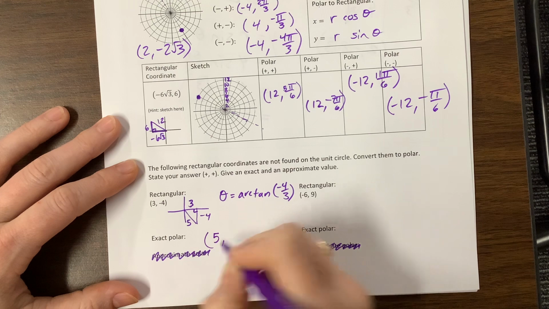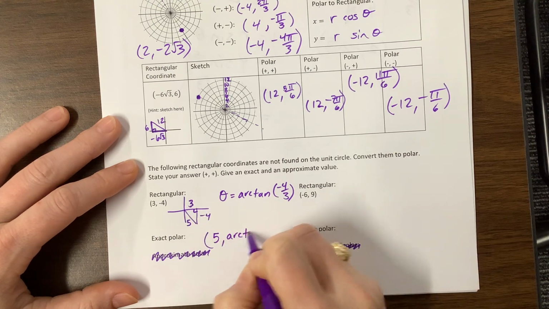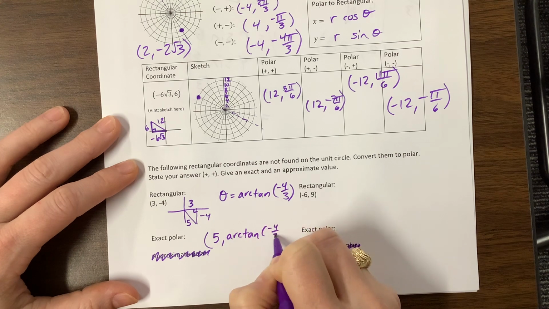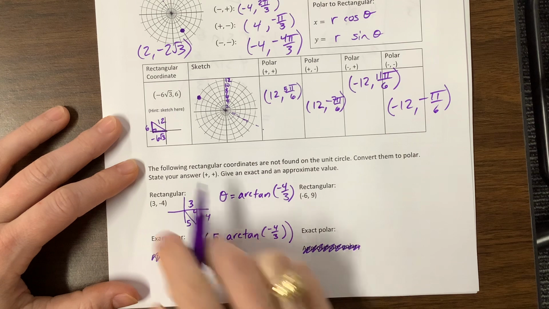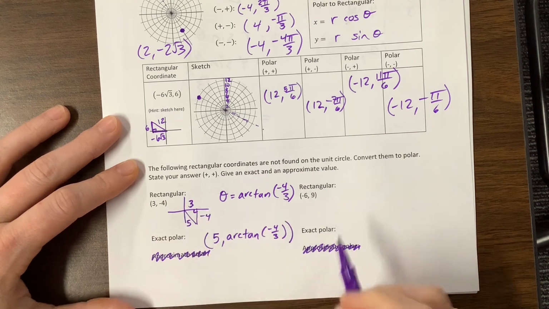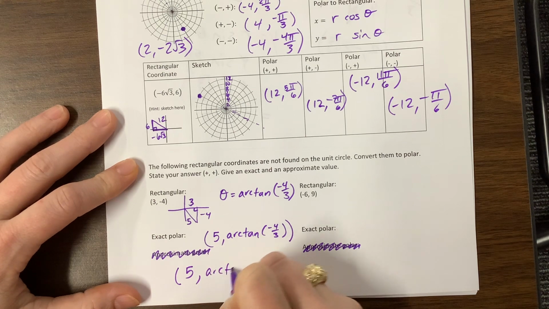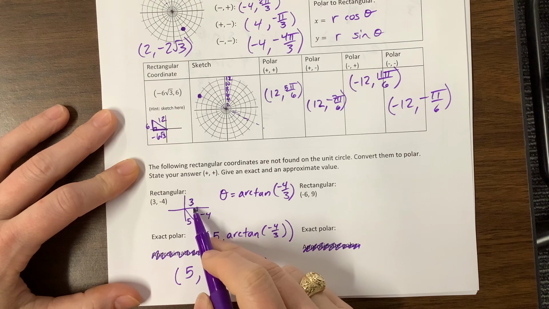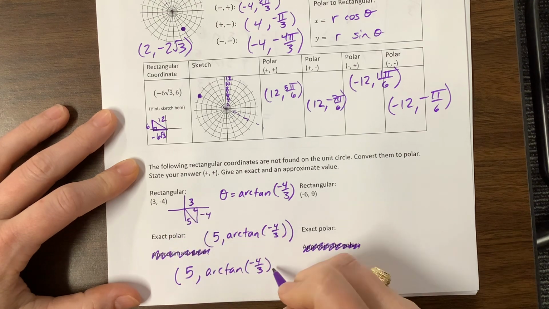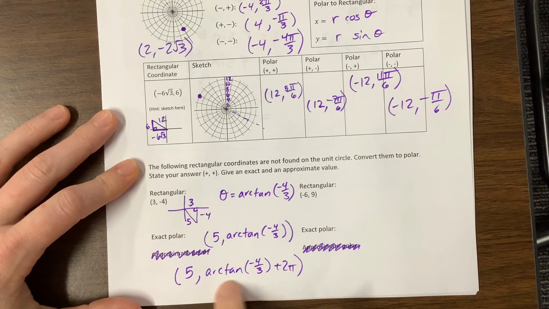It's a positive 5, and our angle, arctan of negative 4/3, does put us in quadrant 4, so technically I would accept this answer, but not with these directions. So what we should do then is say 5 and then arctan of negative 4/3. Well, that got me here this way, but if I add 2 pi, then I'm a complete rotation away, and this is now a positive angle.